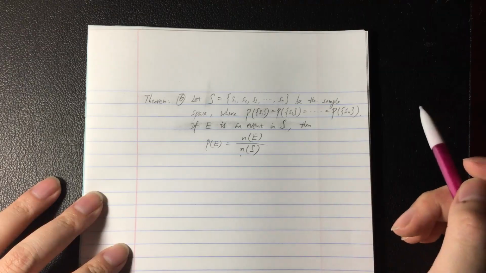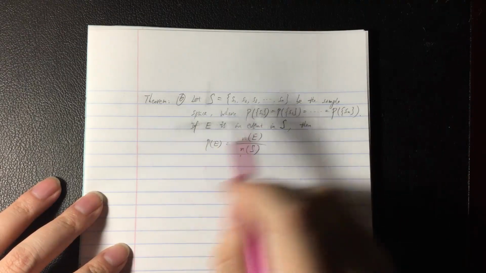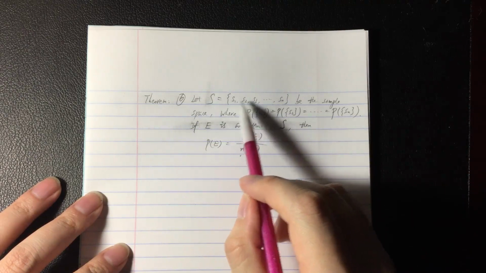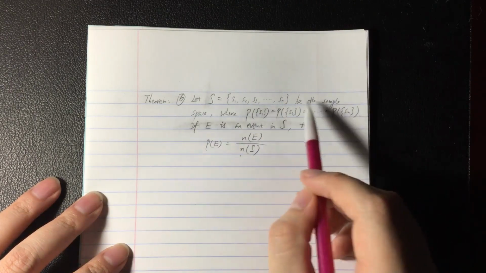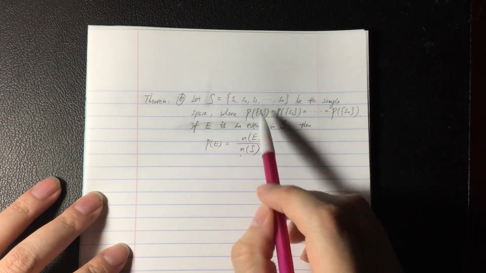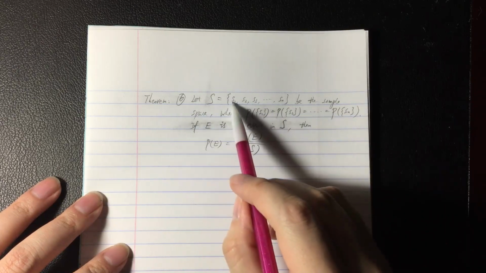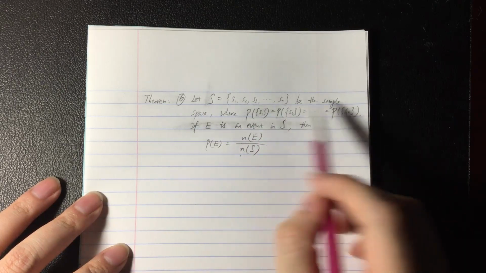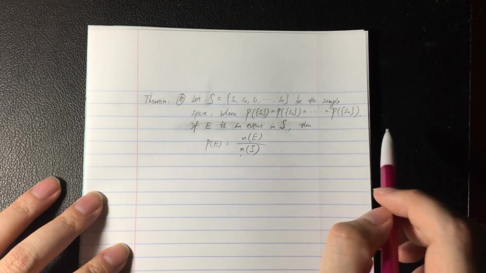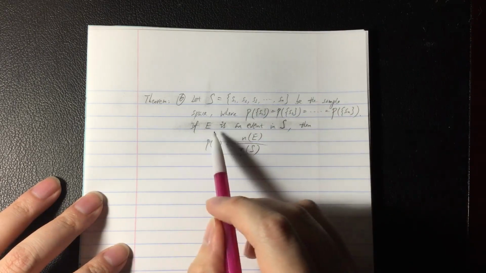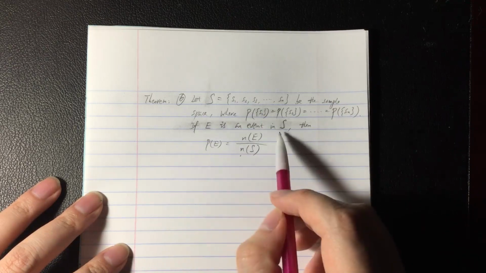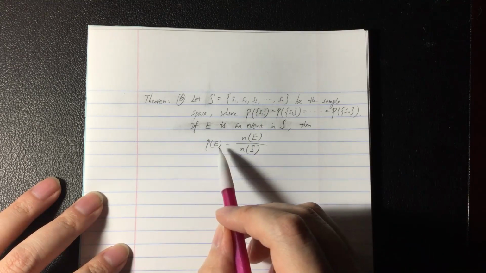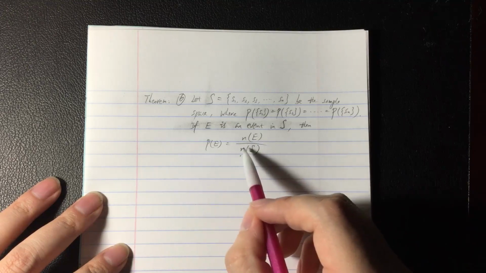Next, let's look at a different theorem. Let S be a set where S has S1, S2, S3 up to Sn, and let S be a sample space where the probability of each sample point is the same. If E is an event in S, that means E is a subset of S. Then probability of E is the cardinality of E over the cardinality of S.